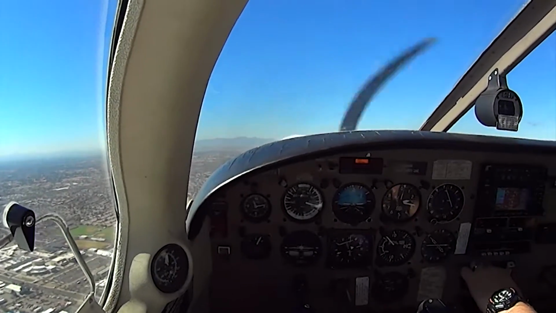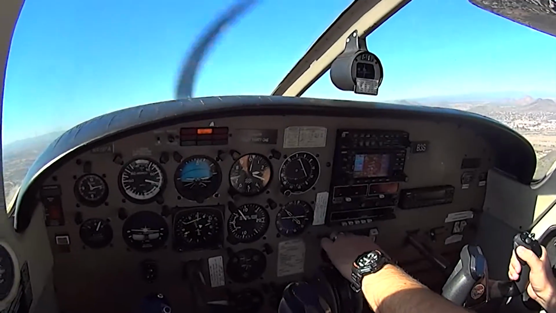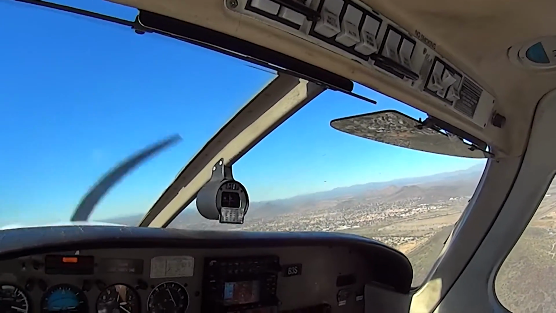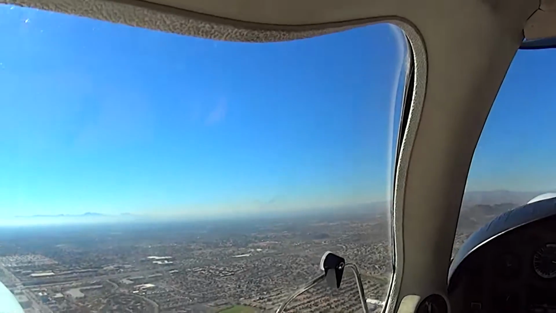421. Whiskey 421, runway 25 left, clear, touch and go. Runway 25 left, clear, touch and go, Mesquite 421.